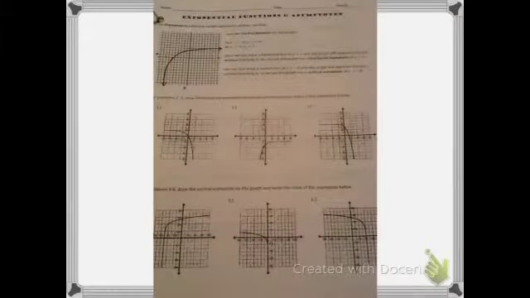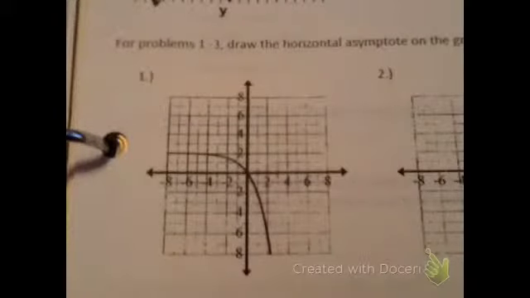Alright, moving on to the exponential functions and their asymptotes. Looking at each of these, there is some horizontal or vertical line that they're not going to be crossing, but they do get infinitely close to, and that's called an asymptote. If you look at one here, your function gets really, really close to this red line going left, but it's not going to cross it. And so that is going to be our horizontal asymptote.